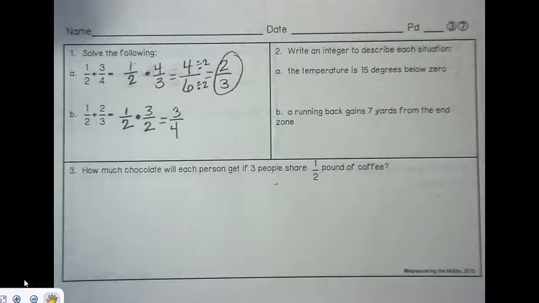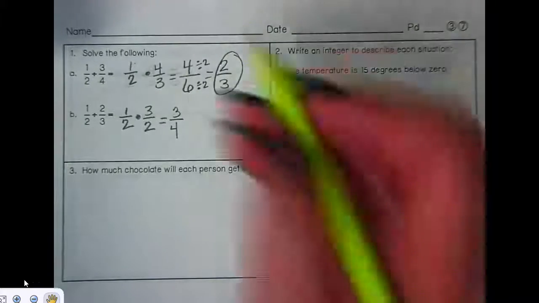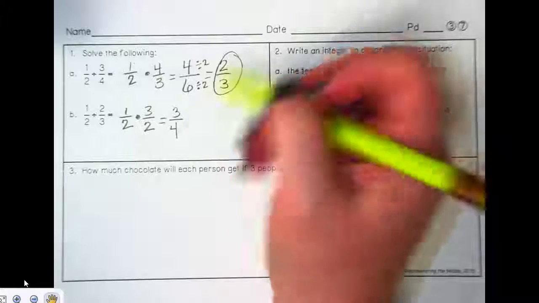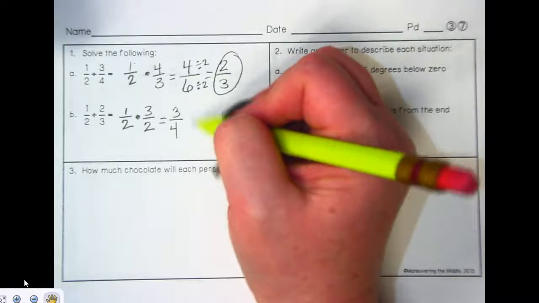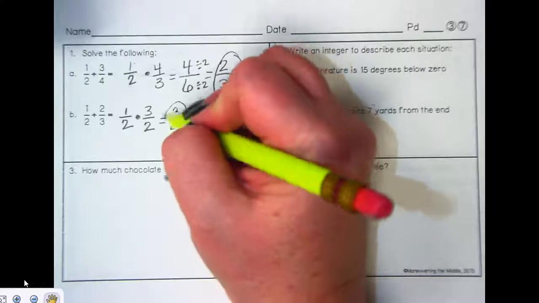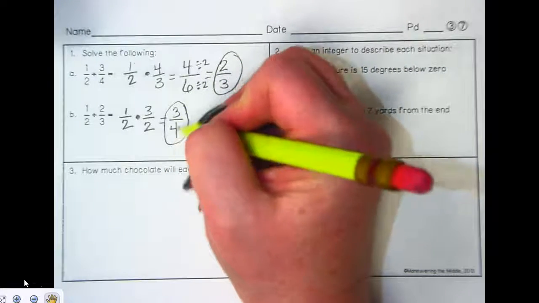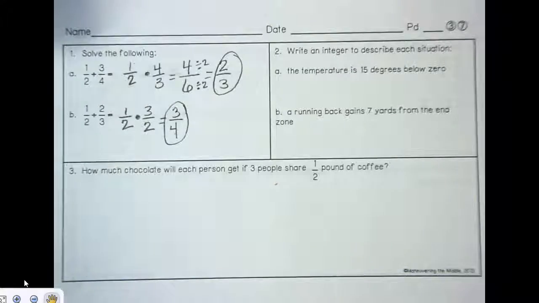How do I know? They are counting neighbors. When I count 1, 2, 3, 4, they are side by side. That means there is no number that would go into both of them besides 1. They would have to be 2 apart for 2 to go into them. So if numbers are counting neighbors, they are in simplest form.